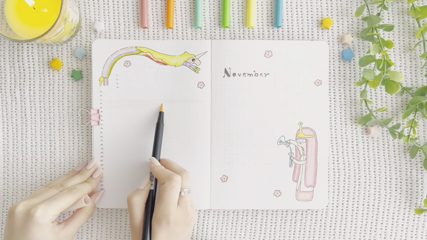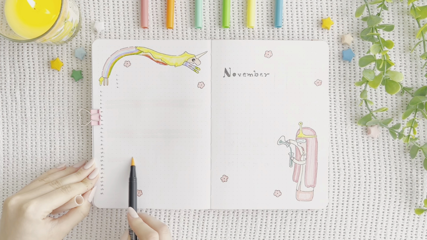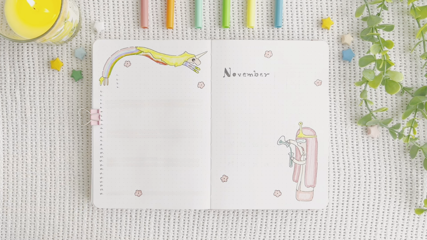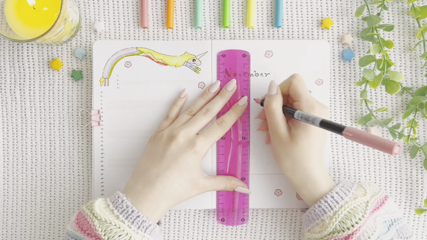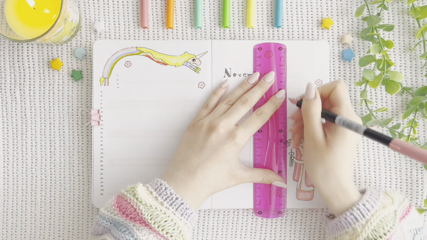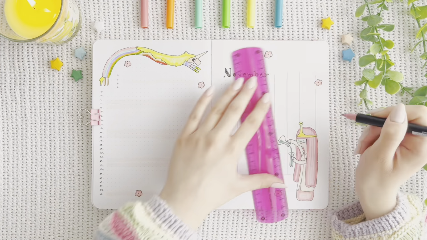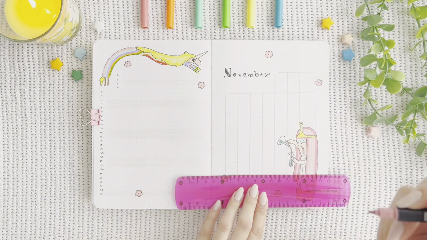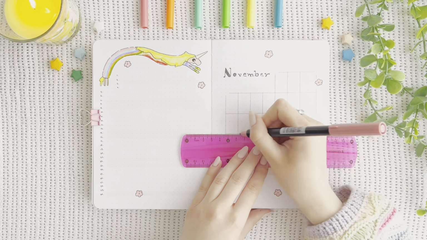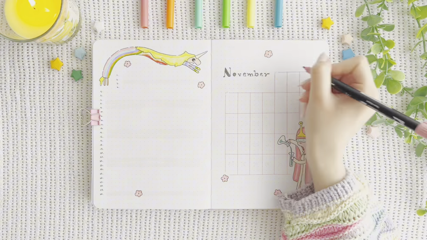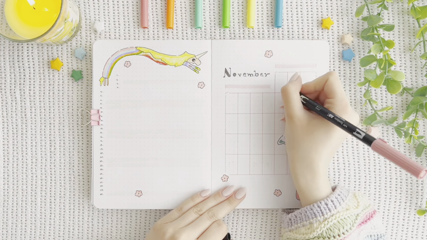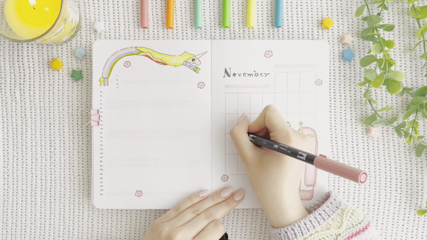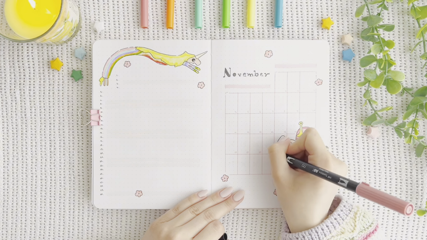When it comes to the more practical side of the spread, I'm going for a pretty standard layout where I have my one line a day kind of thing on one page and the calendar on the next one. I am keeping the boxes of my calendar pretty small this month, and actually this kind of stands as a general rule because I don't really log in that many events in my calendar. Most of them are noted down in my weekly spreads.